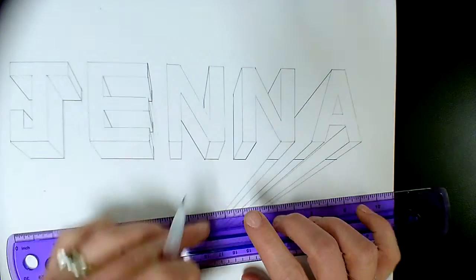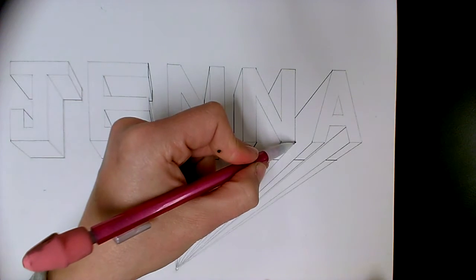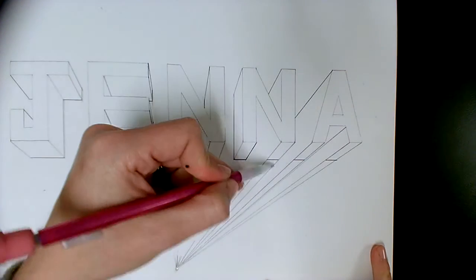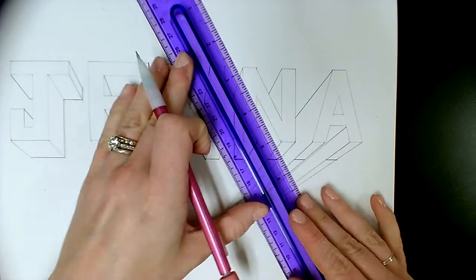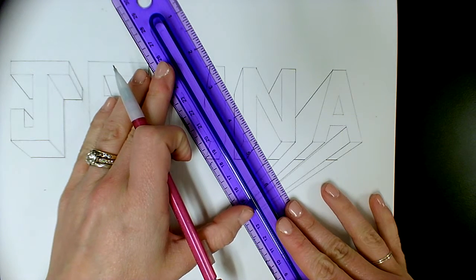And redraw anything along the way that I accidentally erase. And then the same thing on this side, but horizontal and diagonal, horizontal and parallel, matching diagonal.